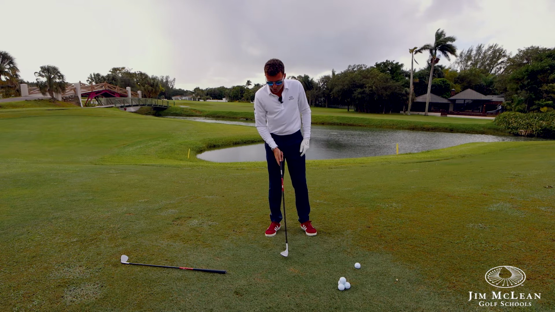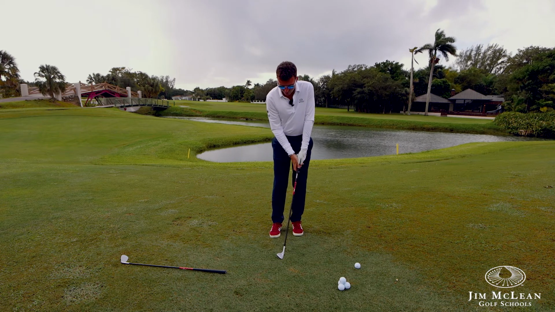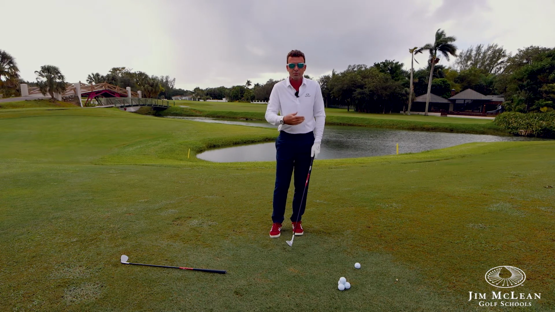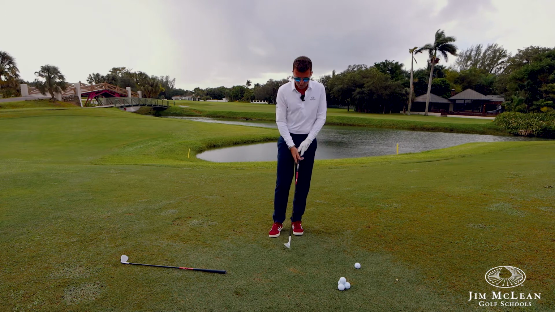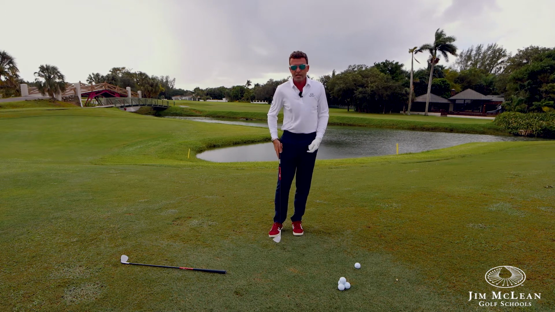And then I'm going to make sure that my hands aren't leaning forward as much, just because of the previous points that we have discussed. So let me just go through the basic key points here.